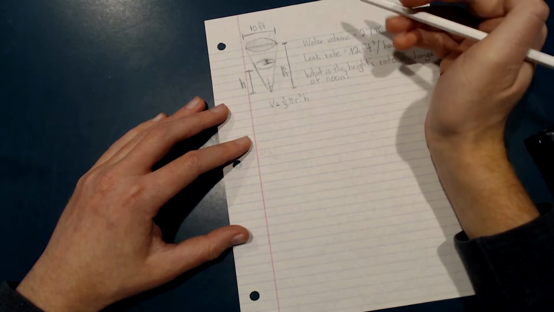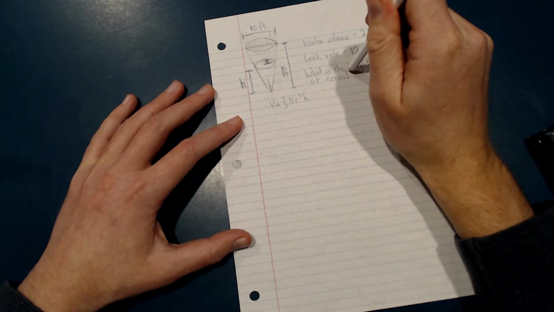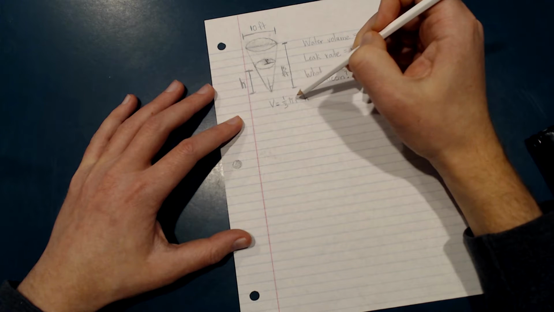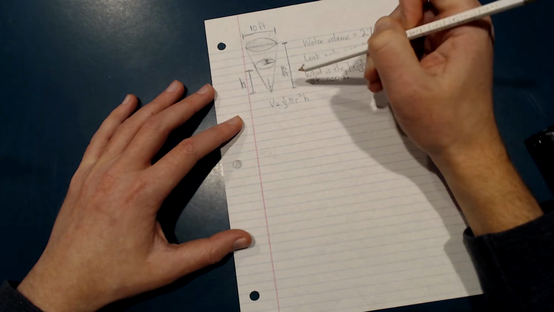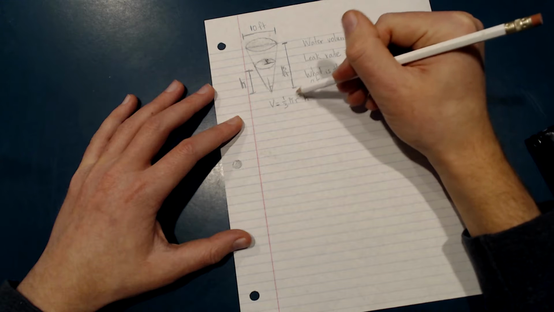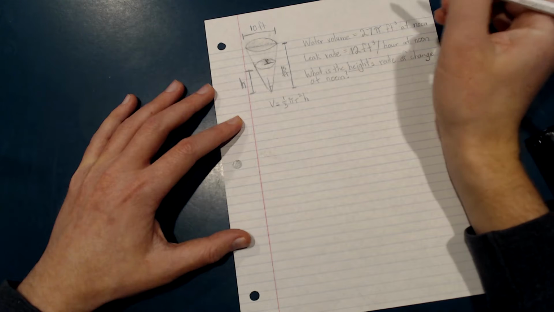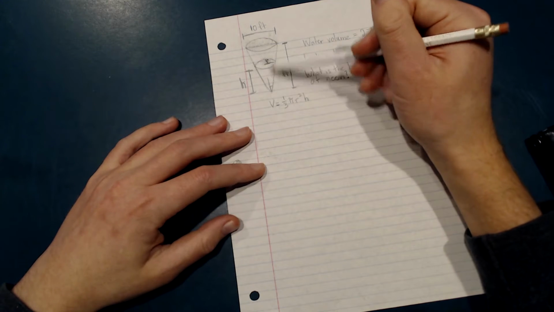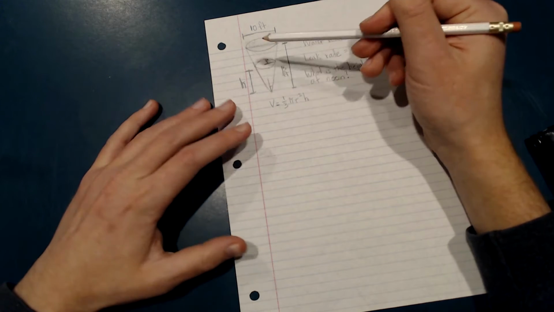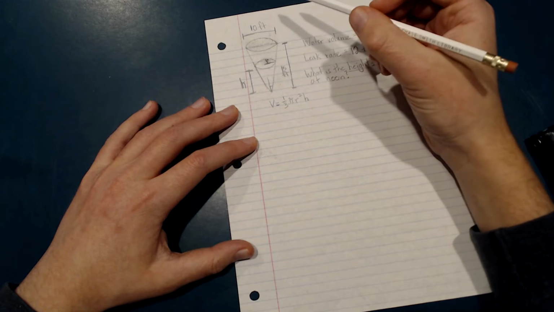Now, in order to find this rate, we're looking specifically for height, or rate of change of height. So the first thing I'm going to do is try to rewrite this equation in terms of just height. I'm going to try to get rid of my radius in terms of height. And we can do that by recognizing that since this is a right cone, we kind of have right triangles, and we can create a nice little equation with similar triangles.